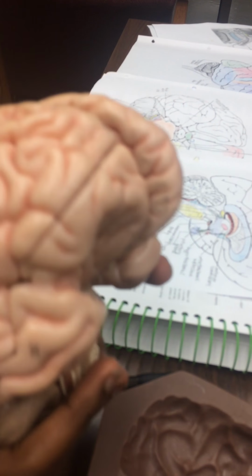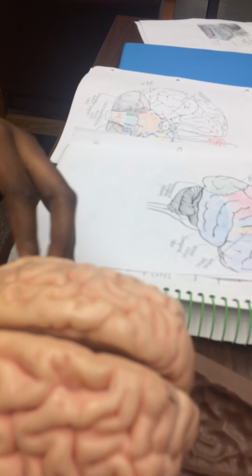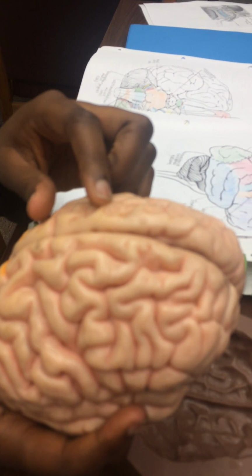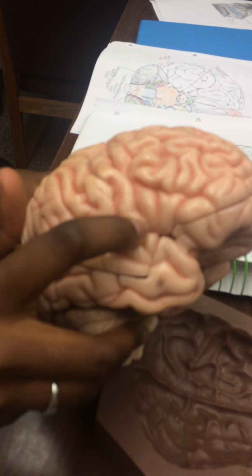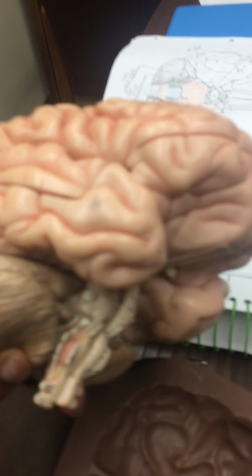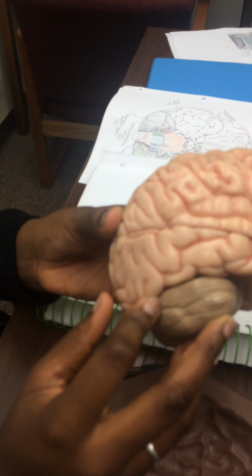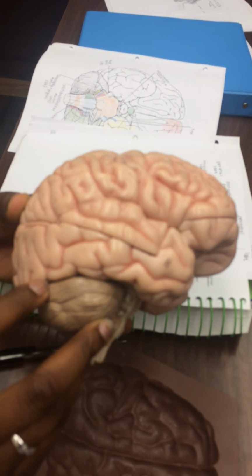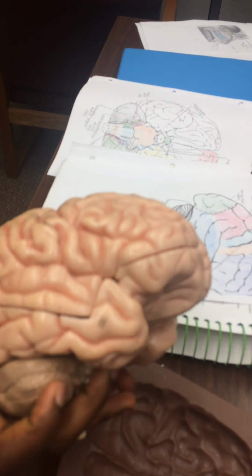Now we're going to go back to the structure of the brain. Here you have the precentral gyrus, and behind the central sulcus you have the postcentral gyrus. Right here you have the lateral sulcus, and in between the occipital lobe and the cerebellum you have the transverse cerebral fissure.